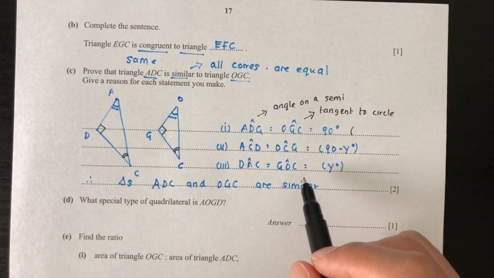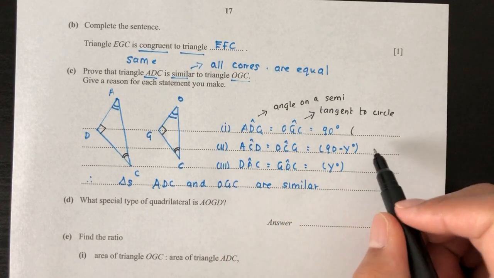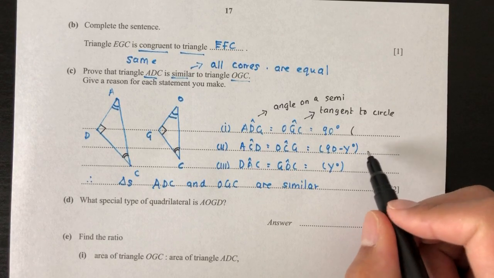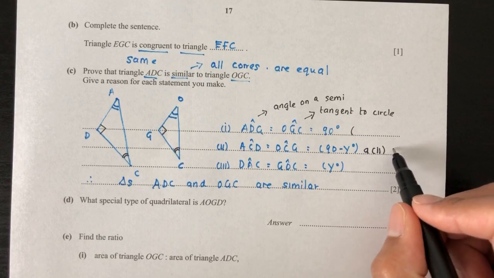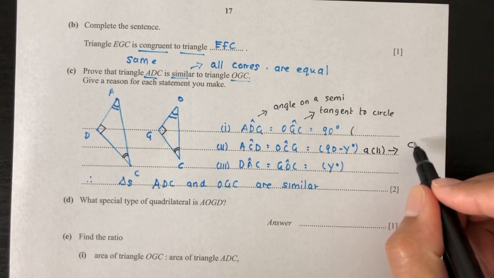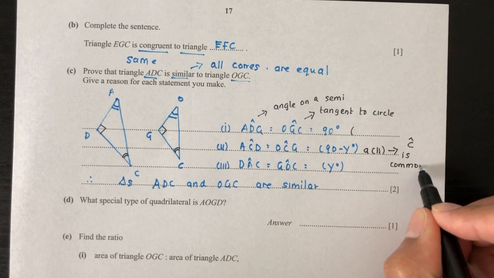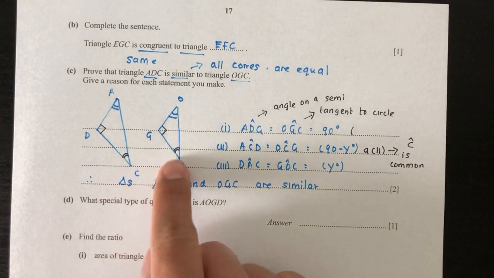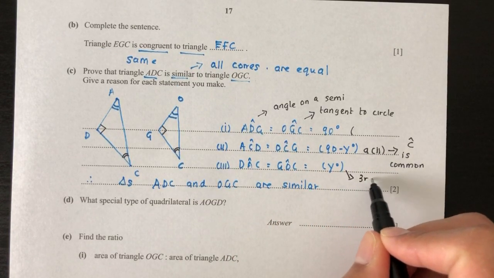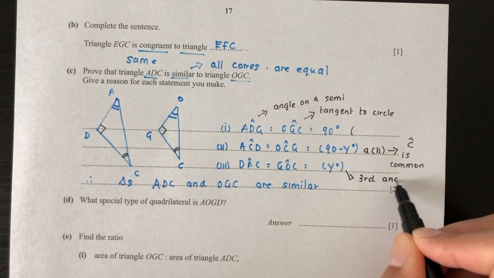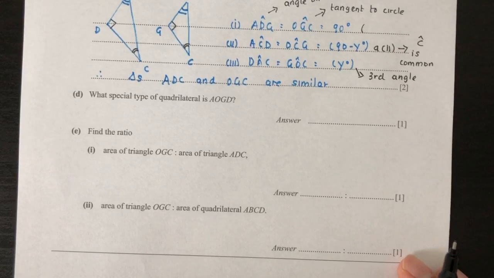And this is shown in part 2. So for part A, part 2 shows this is the angle, and the reason why they are the same is because C is a common angle in both triangles. As you can see, they both have the same angle C, that's why they are the same. And finally, this one is just the third angle of a triangle, that's why it is the same. Now let's move on to part D.